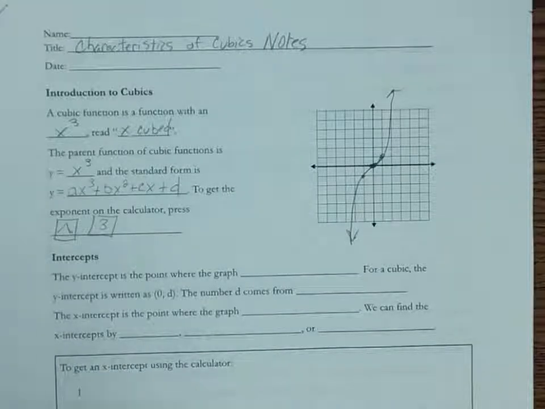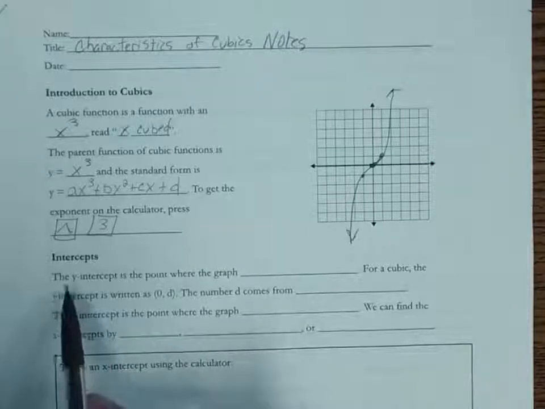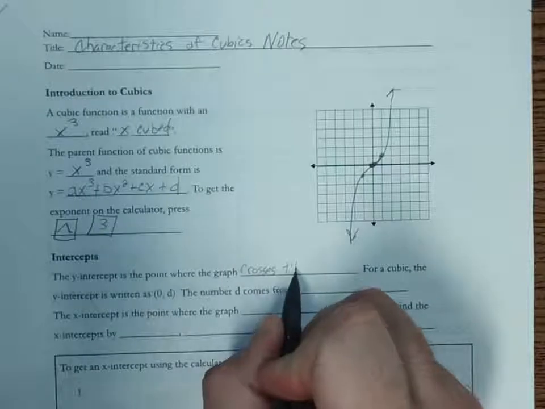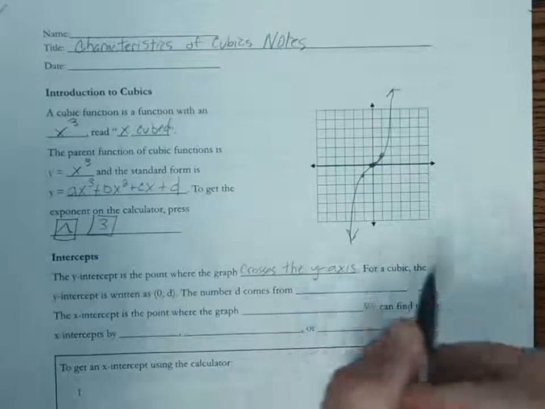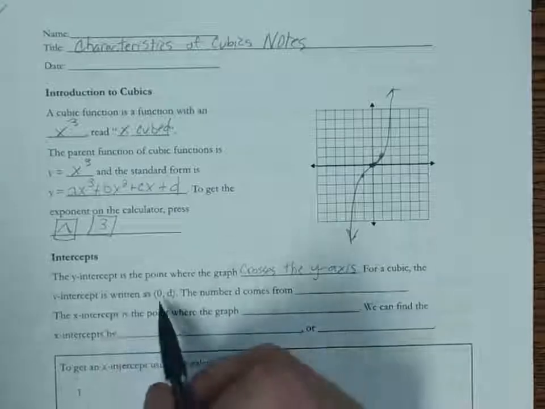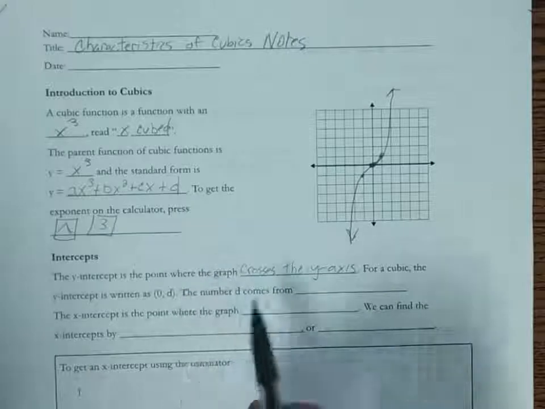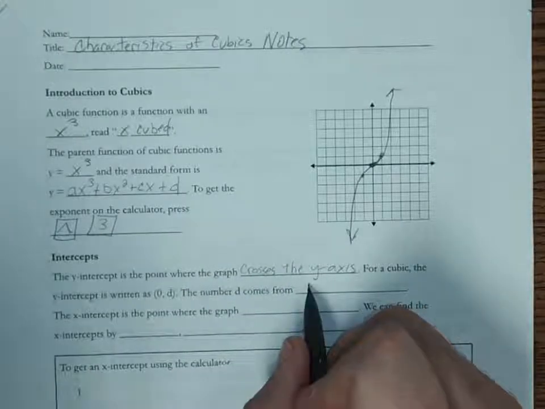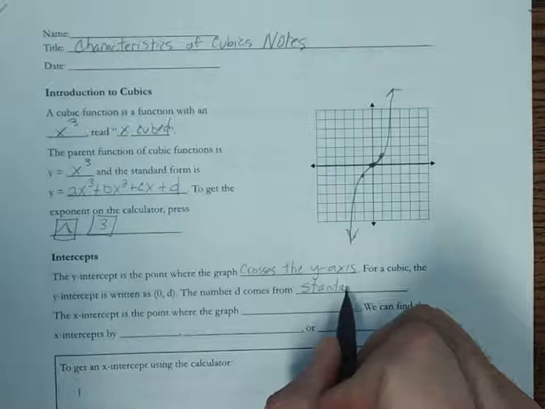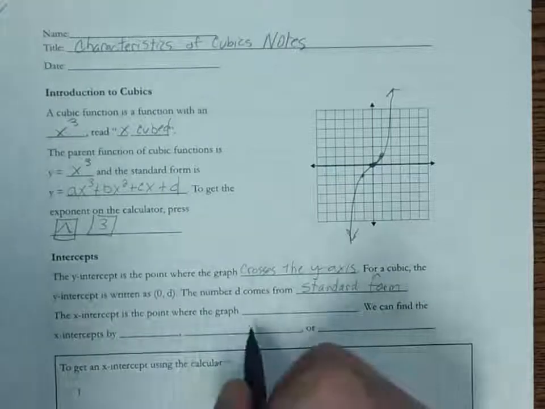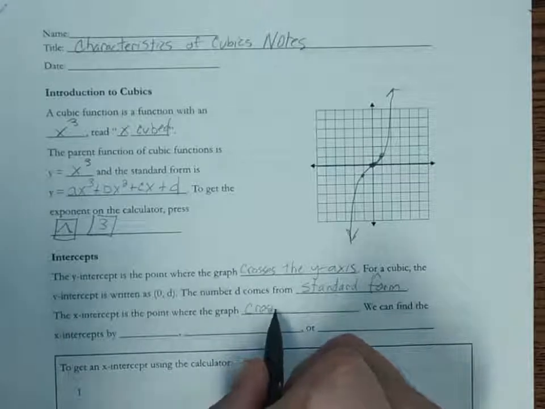Anyway, what are the characteristics we're looking for? There are three different types. The first is the intercepts. The y-intercept is the point where the graph crosses the y-axis. For a cubic, the y-intercept is written as (0, d). Remember standard form? There's a d in the standard form. That's the y-intercept. The x-intercept is the point where the graph crosses the x-axis.